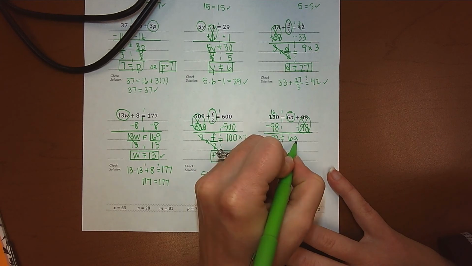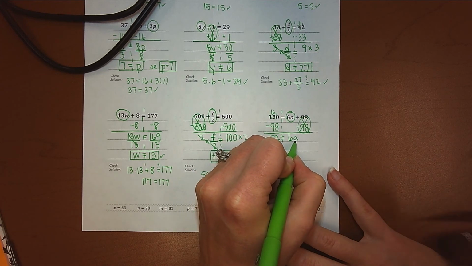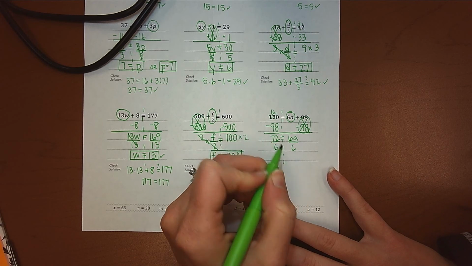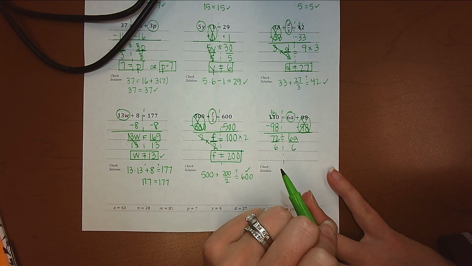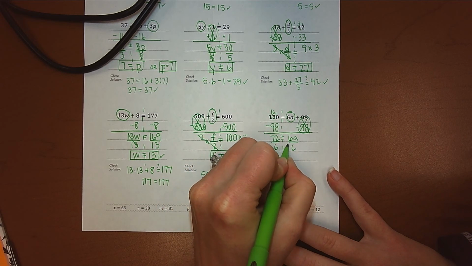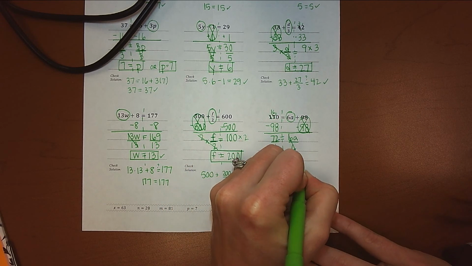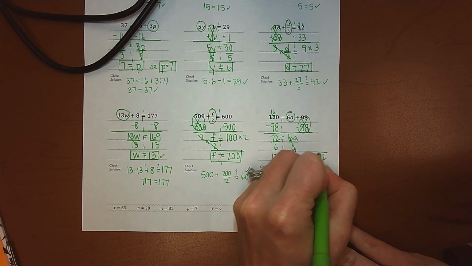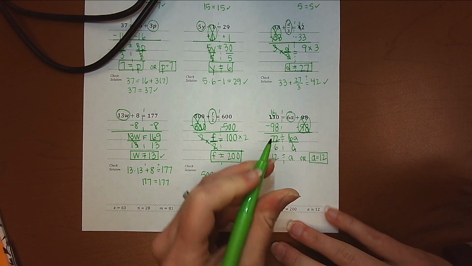And then I'm getting rid of times 6 by dividing by 6 on both sides. And 72 divided by 6 is 12 equals a, or we can rewrite it as a equals 12 if we want the variable in front, which oftentimes we like it that way.